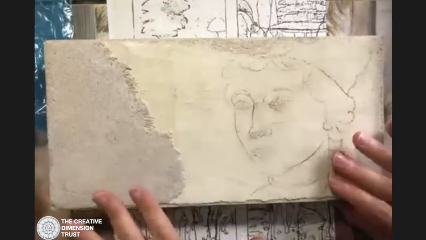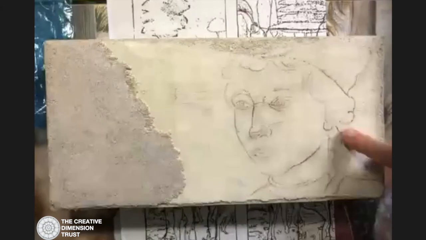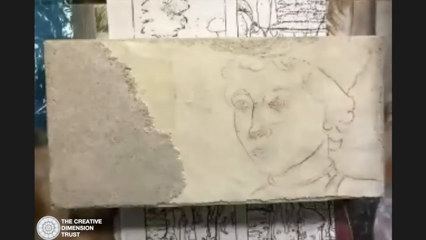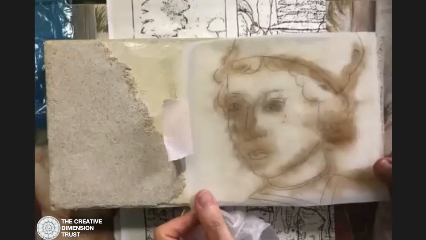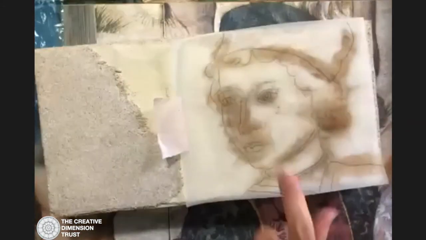So I've made this plaster. Here I've made an outline drawing, a cartoon, of this figure. There he is, and I've put the pigment through the holes.